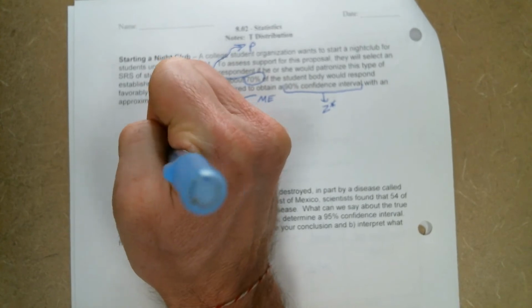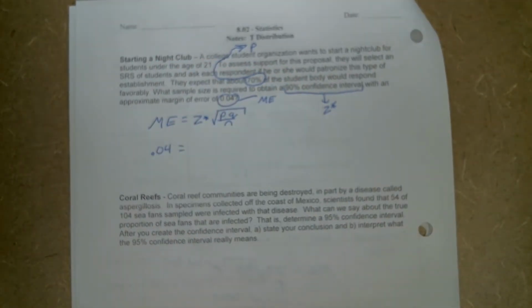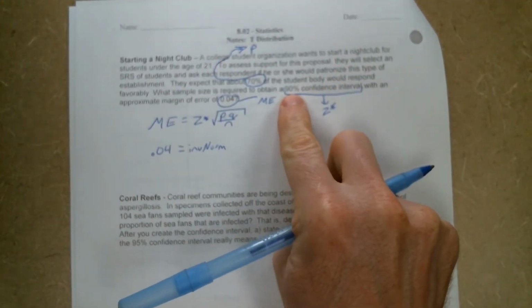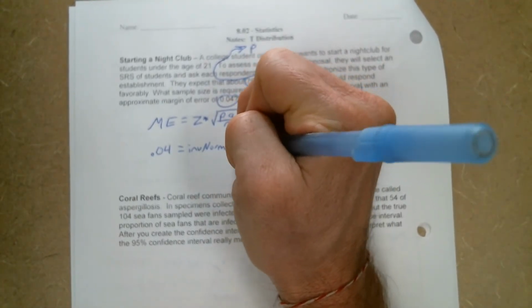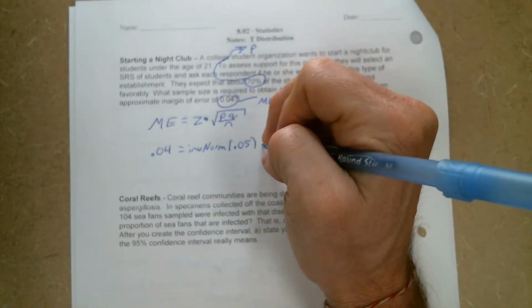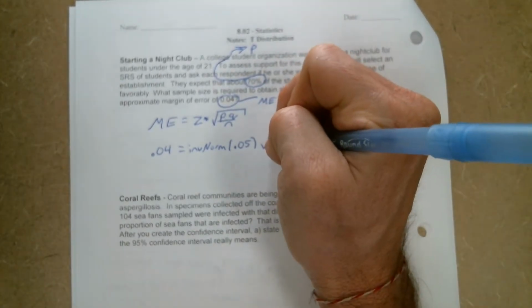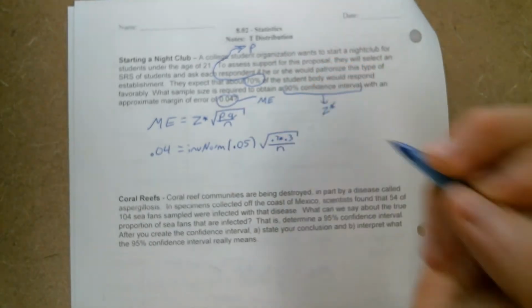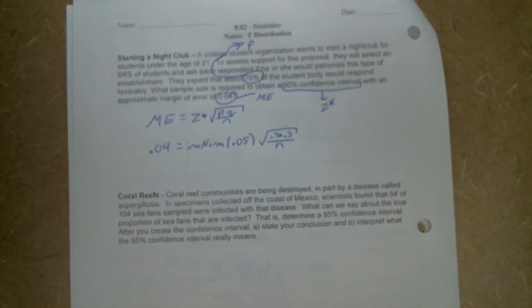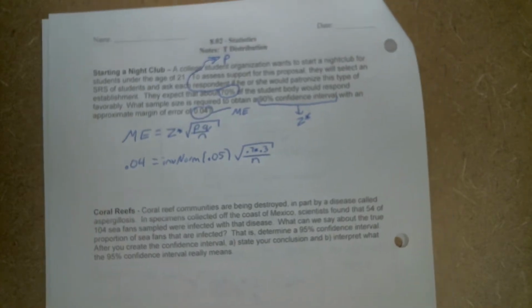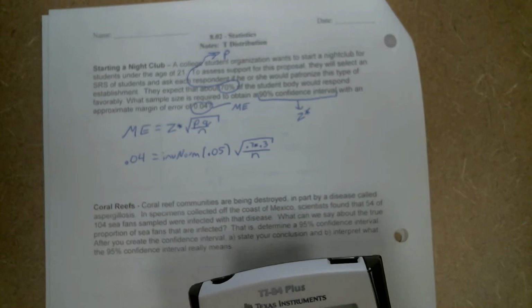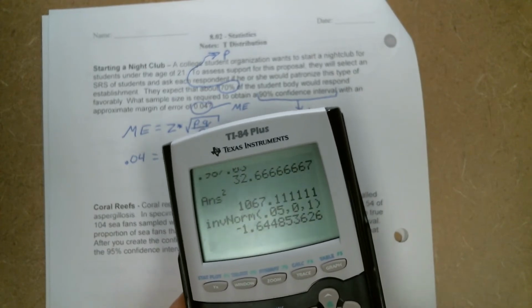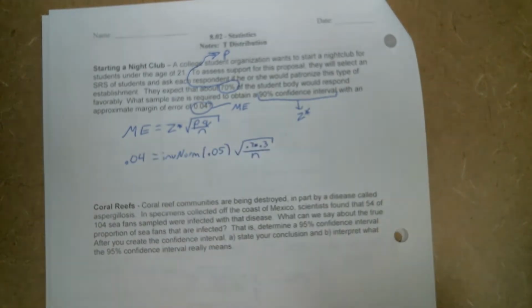But then it's just plugging things in. So 0.04 goes in for my margin of error. Z star is going to be the inverse norm. 90% means there's 10% left over, but it's split between the left and the right, so that's 5%. And this time our square root is 0.7 times 0.3, because P and Q always add up to 1, divided by n. All right, we've got all the pieces. Now it's just a question of going through and doing it. The first step is probably to do inverse norm. So inverse norm of 0.05 again gives us negative 1.64, but we ignore the negative. We're just going to use positive.